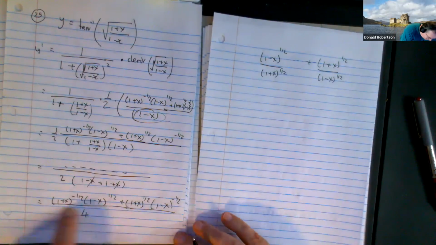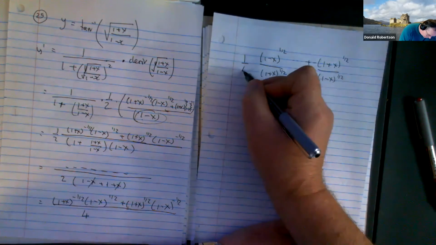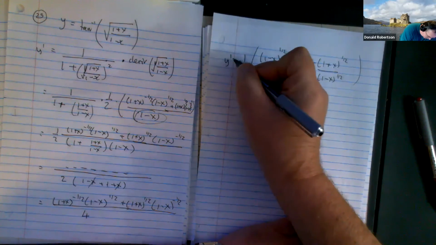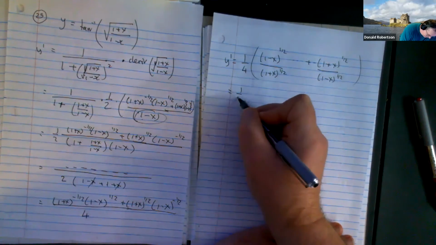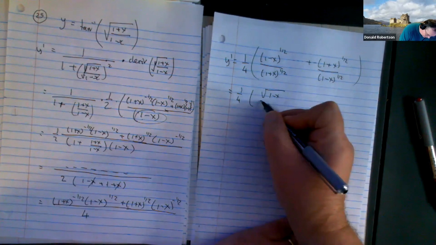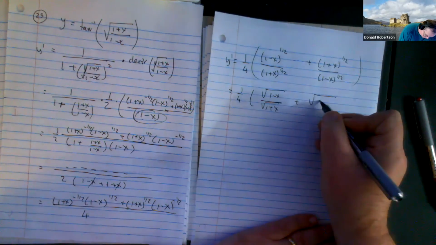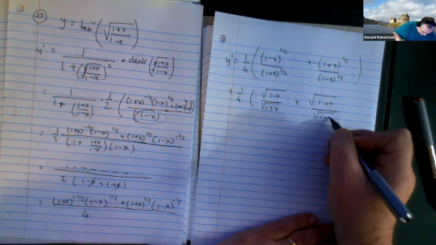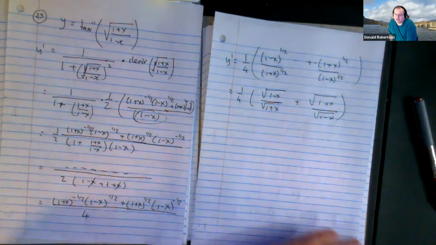Since the whole thing's over 4, let's just call it a quarter. And to finish with, the square root of 1 minus x over the square root of 1 plus x, add the square root of 1 plus x over the square root of 1 minus x. Finished.